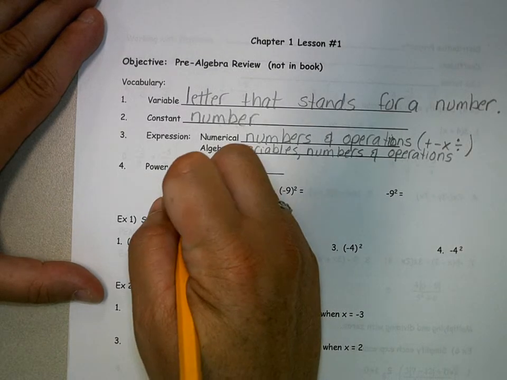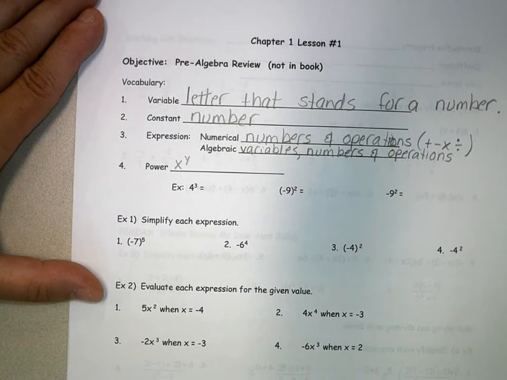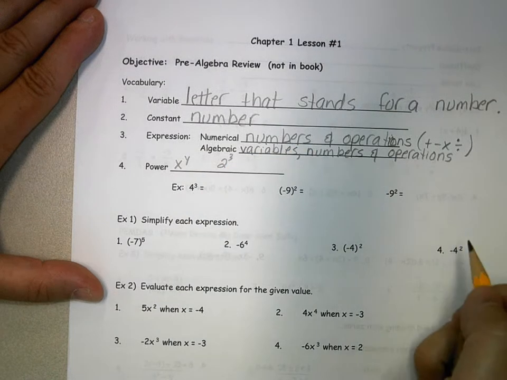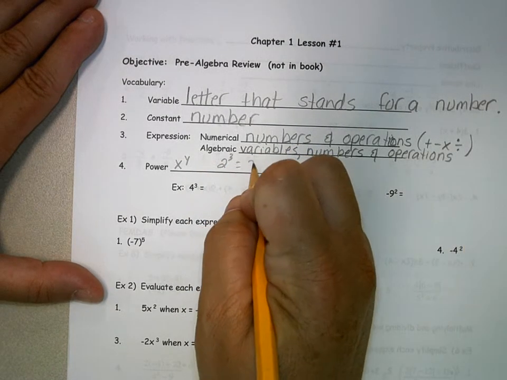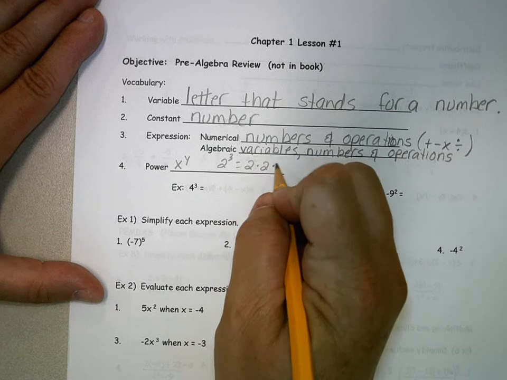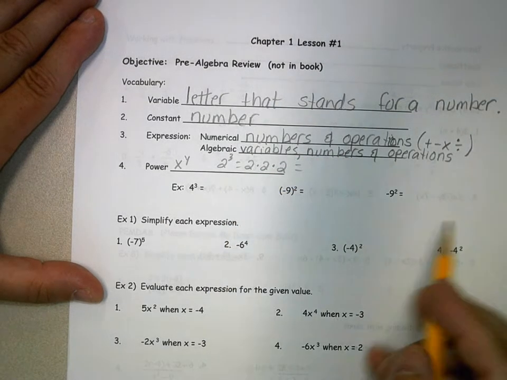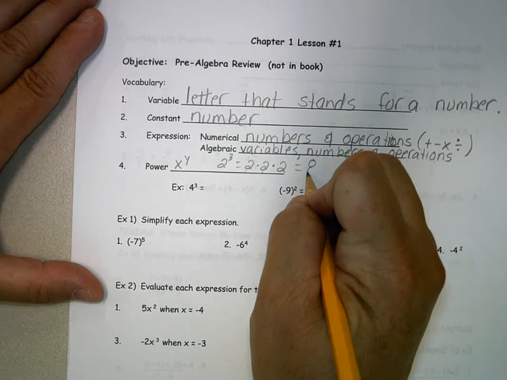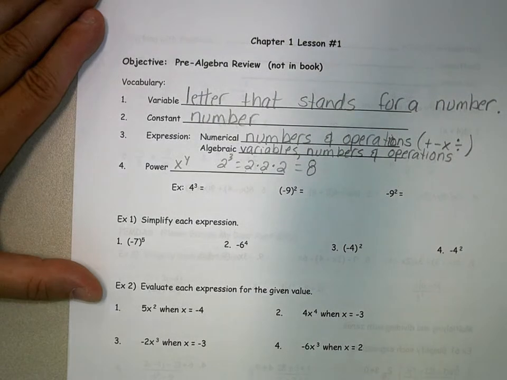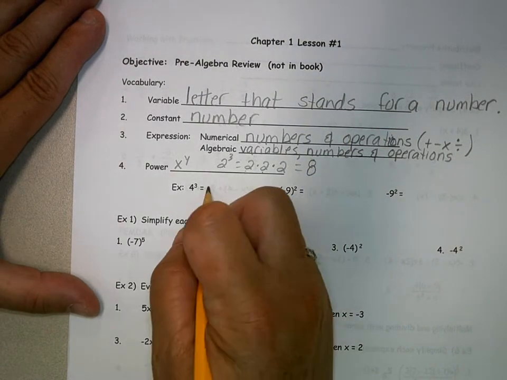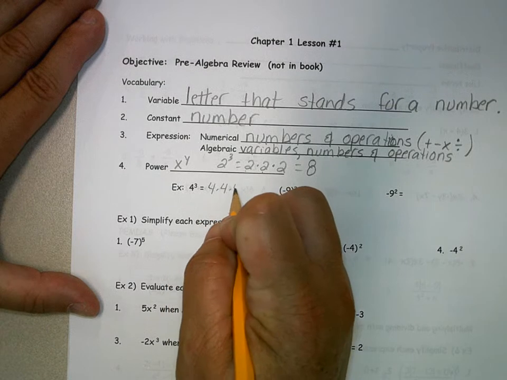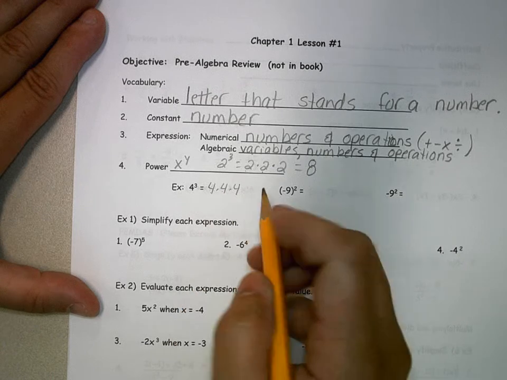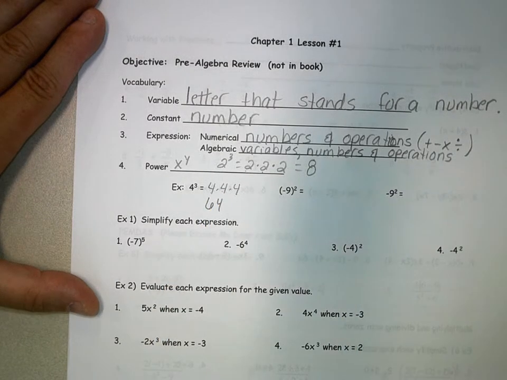Power: this is called the base, and that's called the power. Let's say we have 2 to the 3rd power. That means we write 2 times 2 times 2. 2 times 2 is 4, times 2 is 8. 4 to the 3rd power means 4 times 4 times 4. 4 times 4 is 16, times 4 is 64.